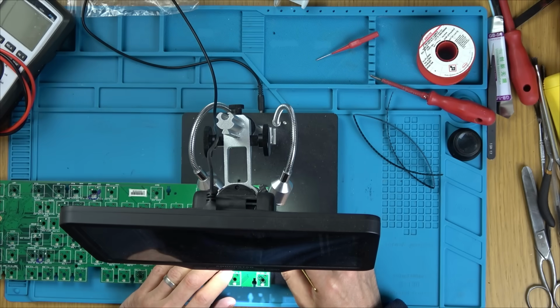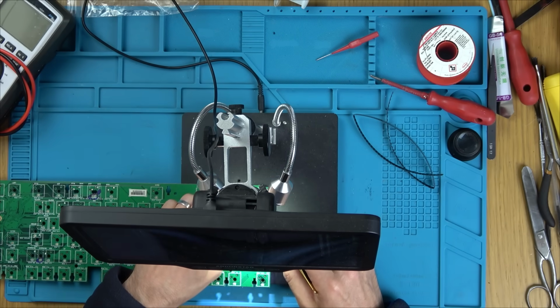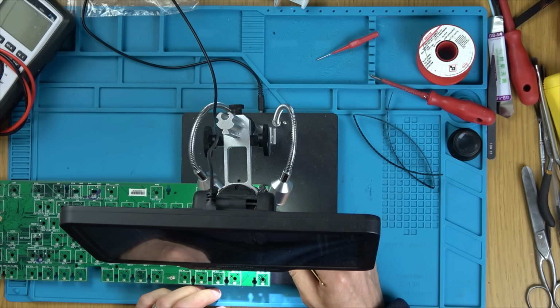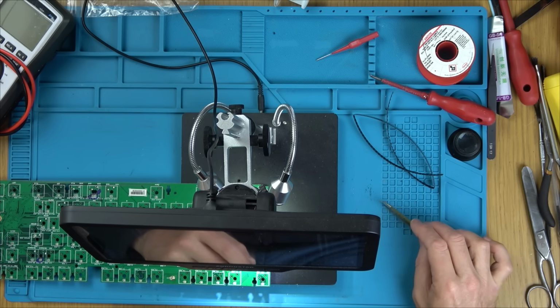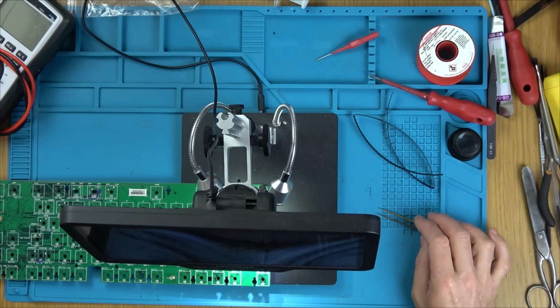Right, so they're the pads at the bottom. As you can see, they're absolutely tiny. I wonder, would it be worth me tinning them up to begin with? I presume it probably would, would it not? I think it might be.